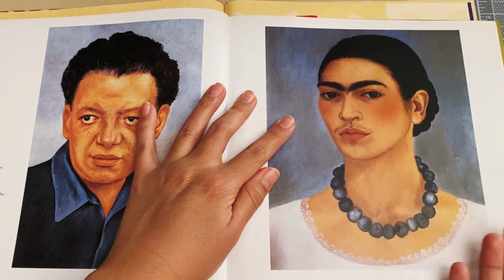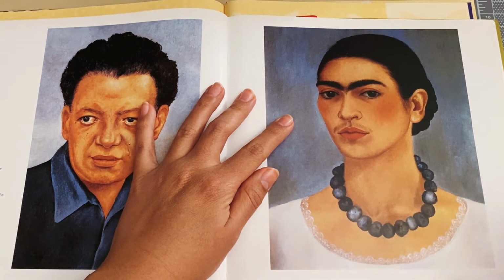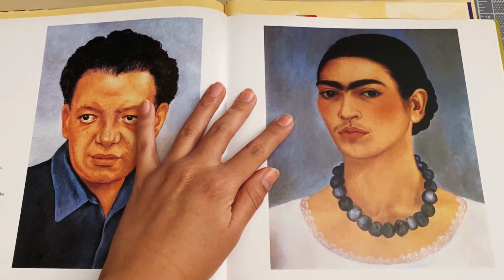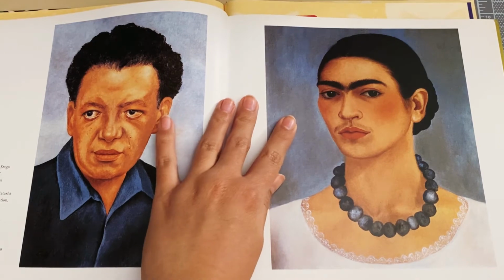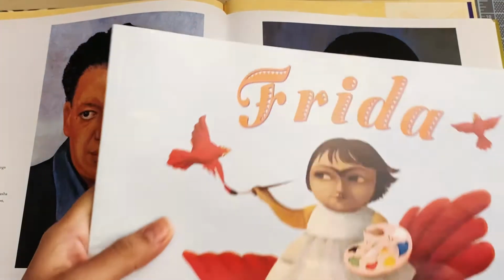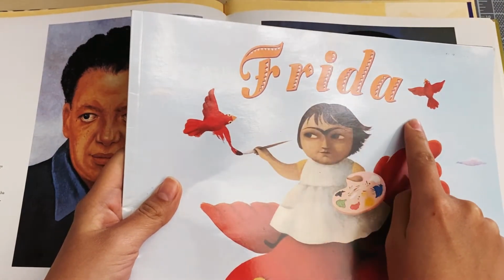She has so many colors in her self-portrait, in this painting of her. And we're going to be thinking about that. That is an example of one of her many self-portraits. And here's another book, again, Frida. That is her name.